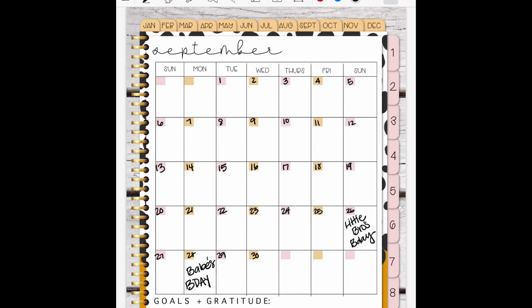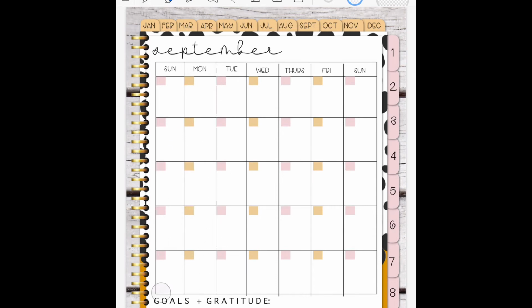So those are birthdays that happen in this month, and etc. So I'm not going to go into any other details of that, but that's how you can fill all of that in. And if you want to erase anything, you just tap the eraser tool, and you can go ahead and simply erase over what you did and clear it out. And it's ready for another use for a different year.